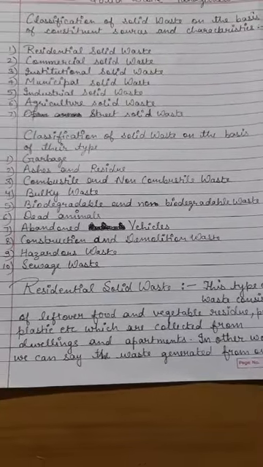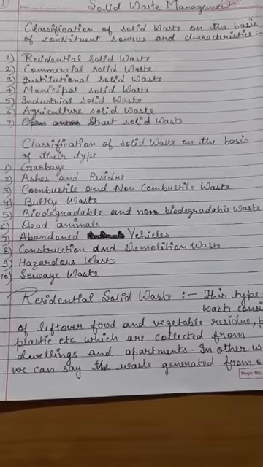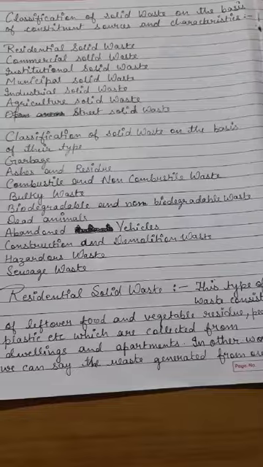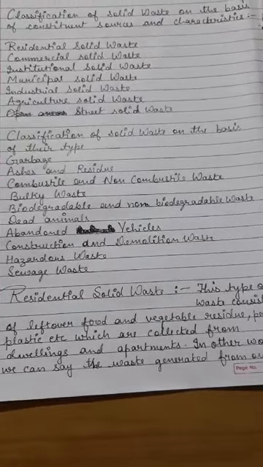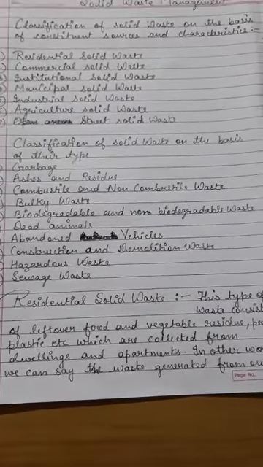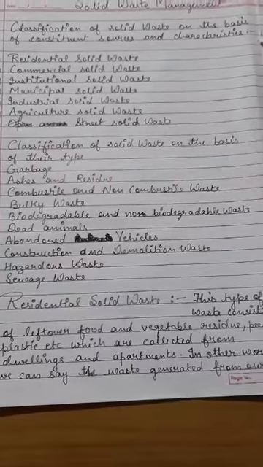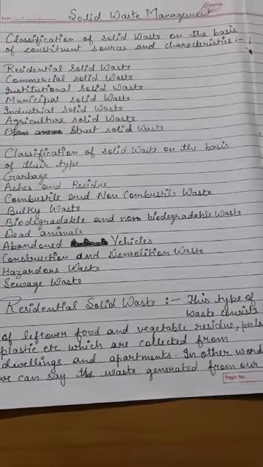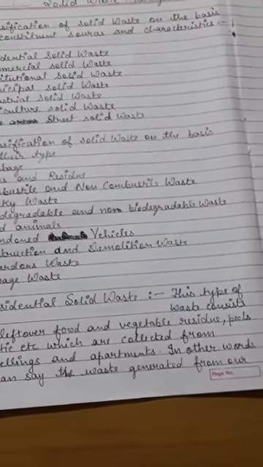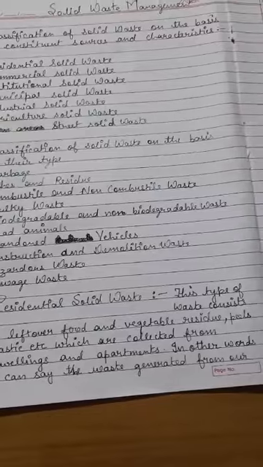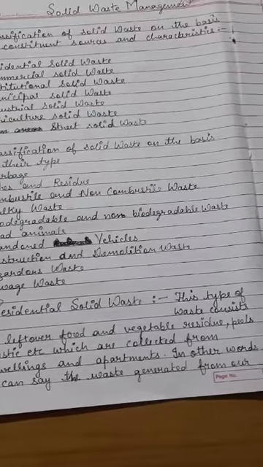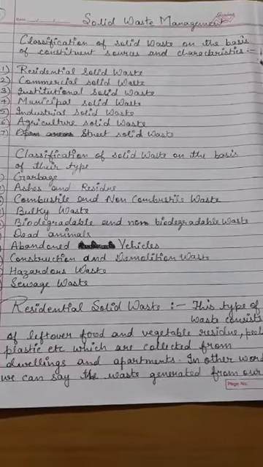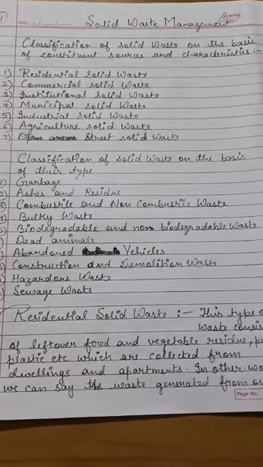Next, we are going to classify solid waste on the basis of their type. And what we mean by type is a set of qualities or similarities which a solid waste exhibits. So garbage mostly has organic materials, and ashes refers to finely powdered materials. So these all are wastes exhibiting a group of similar properties.